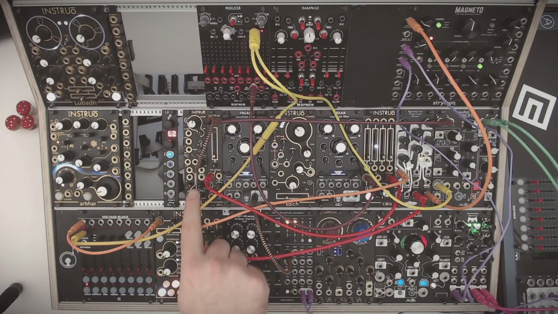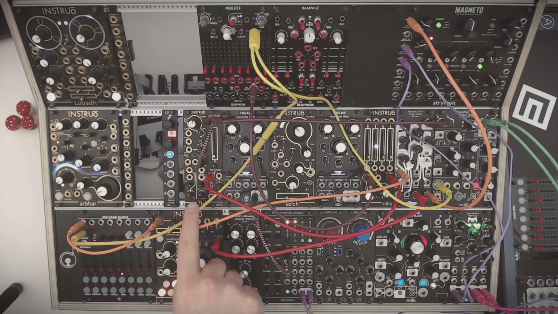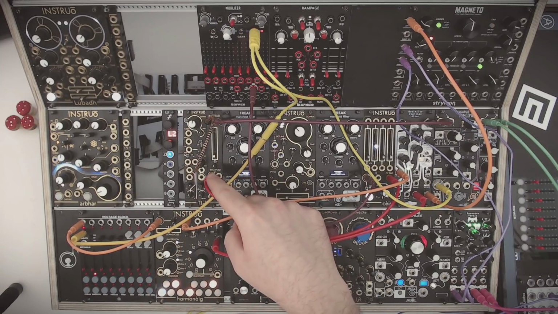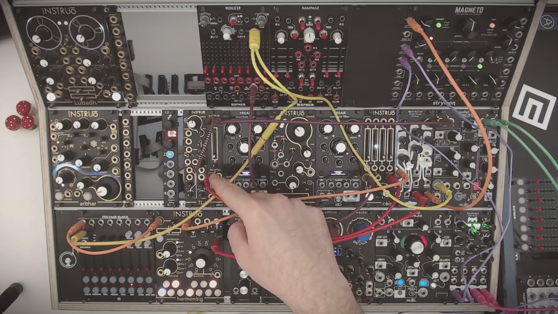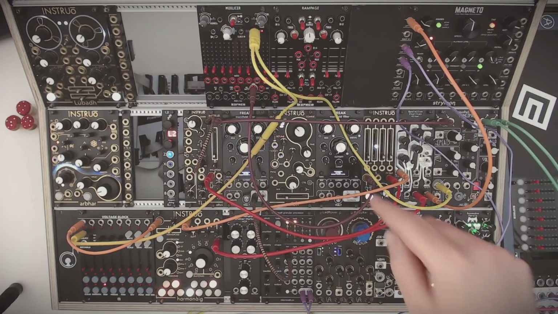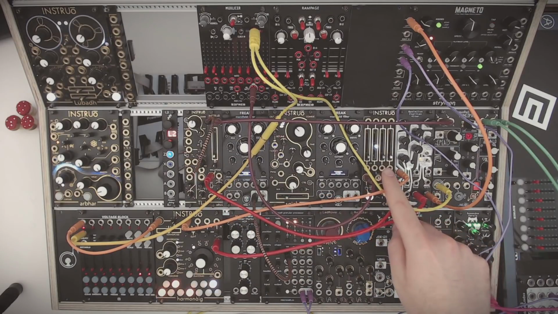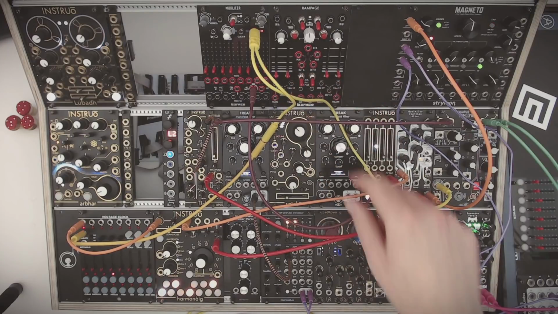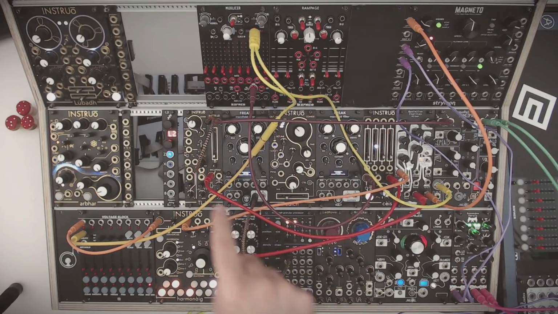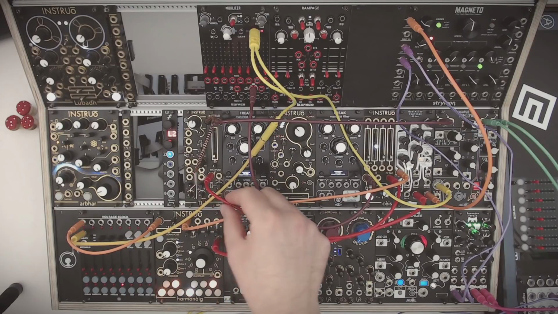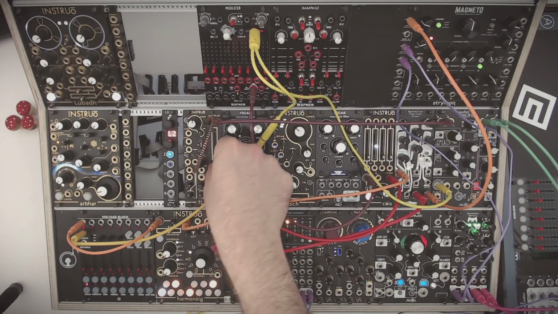Now I also have the TSL going through Athru or Aheru, the wave folder from Instruo, and size, the envelope from Instruo, is gated by the Moog slicer, and it's opening the folder, which makes the folder a sort of VCA in this case.